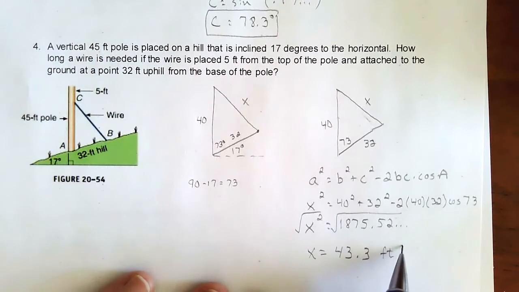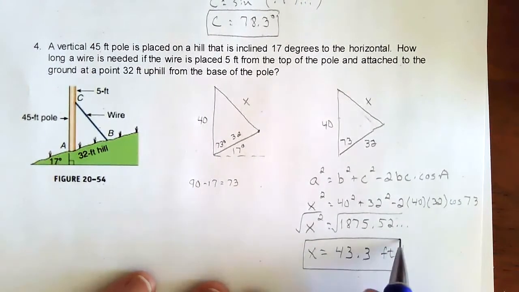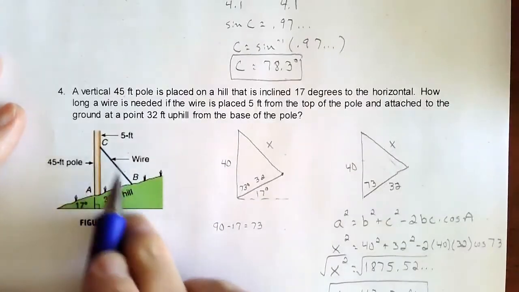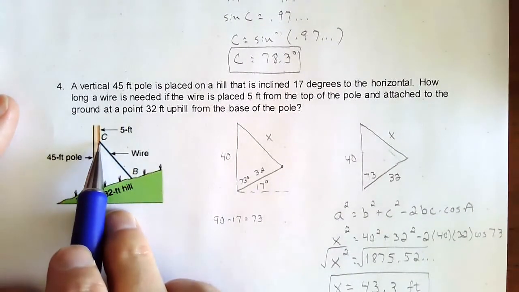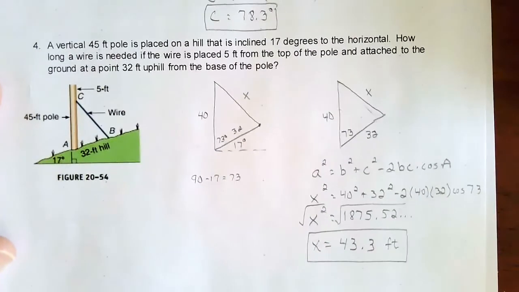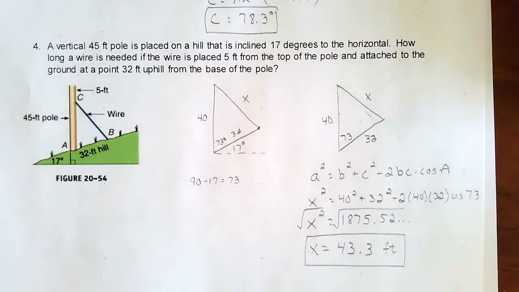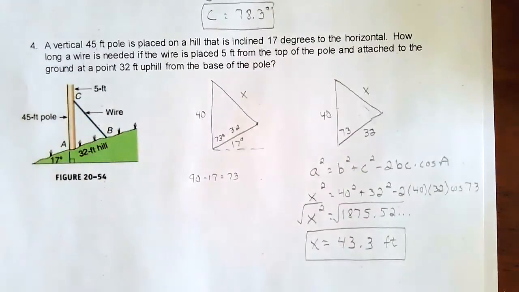is how long that cable would be, or that wire, or whatever you're using, to connect from here to here. All right, so we used law of cosines on that one because of the information and the situation that we had, to figure out another side of the triangle.